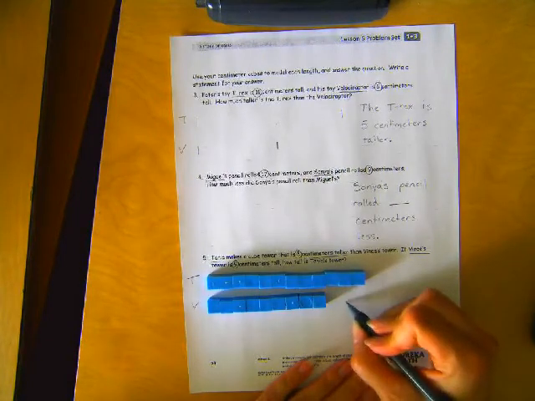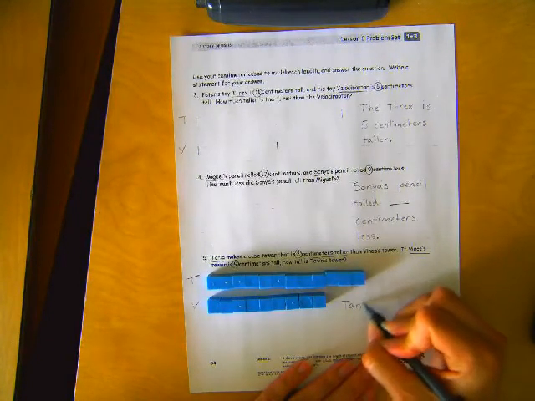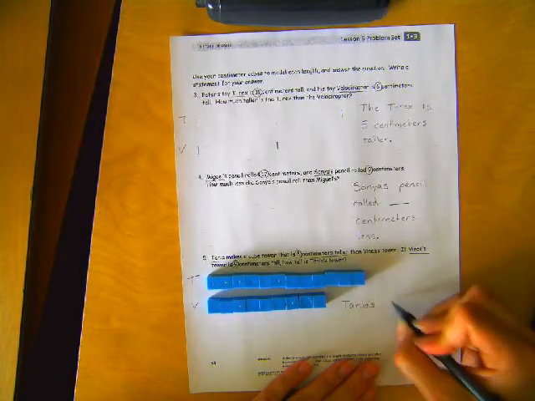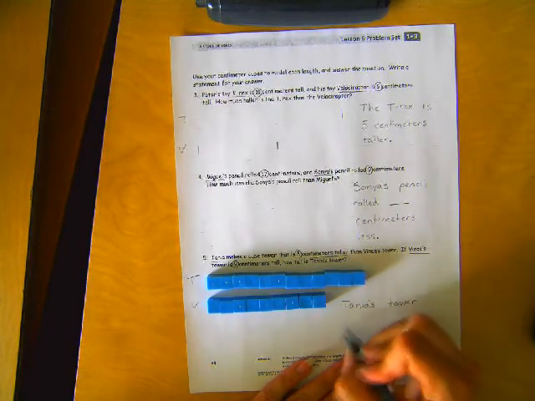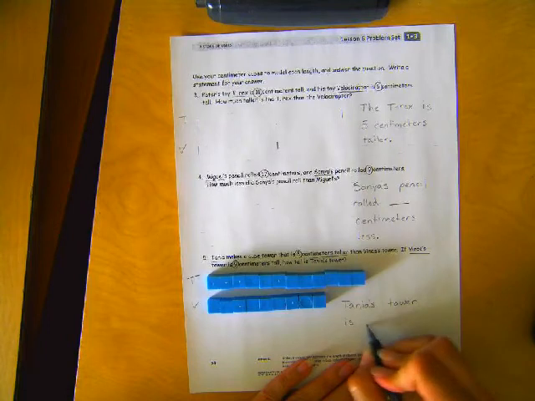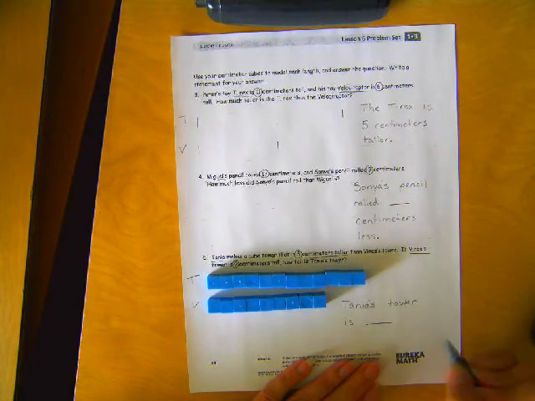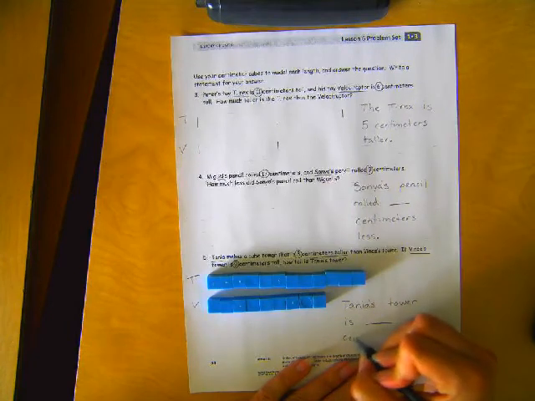So we'll write Tanya's tower is, write in how many blank centimeters.